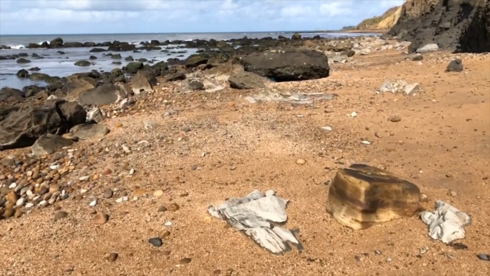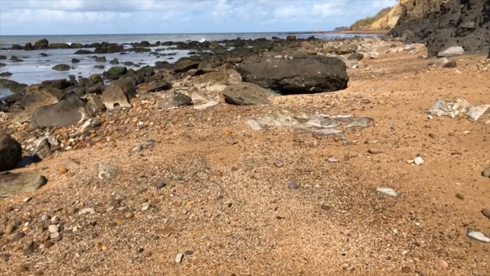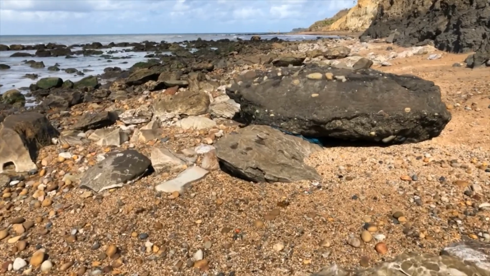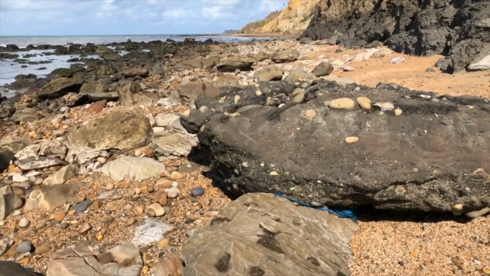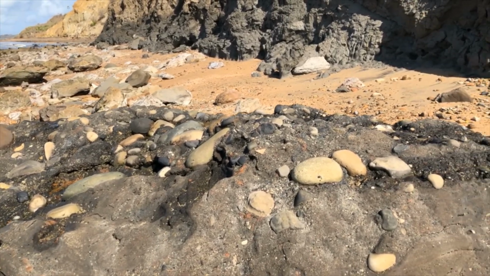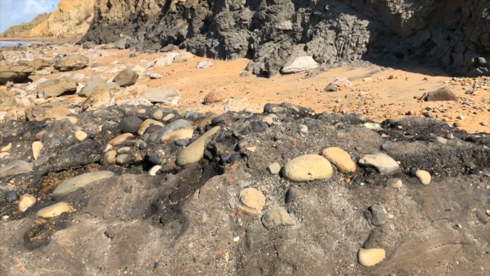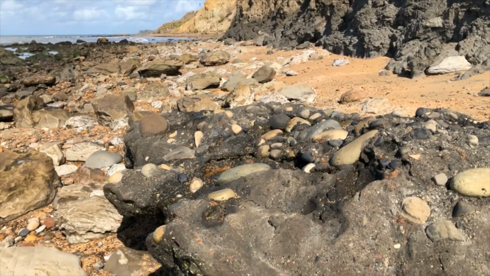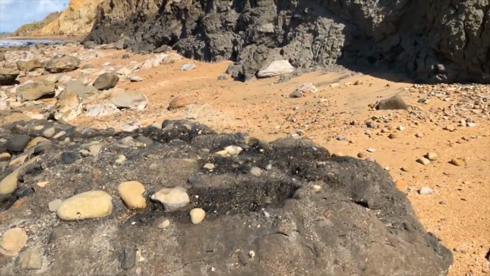For instance, this one here has been around quite a few years. It's apparently large enough not to be able to be moved. It's a big block of sandstone with some conglomerate. It probably represents beach rock, but it has been here quite a few years.